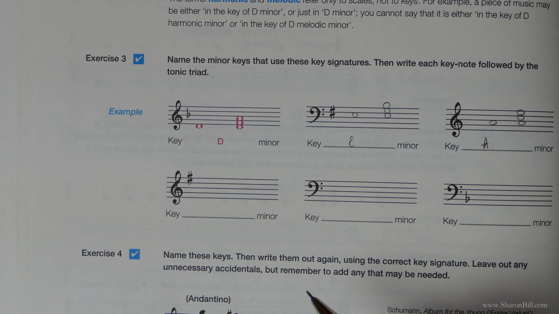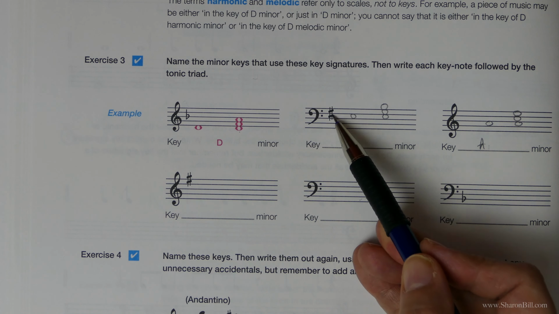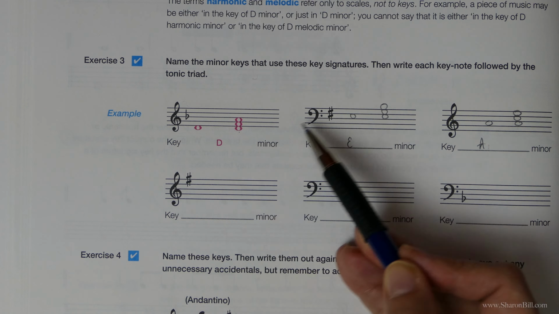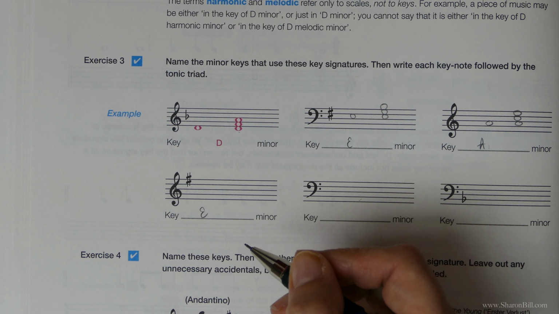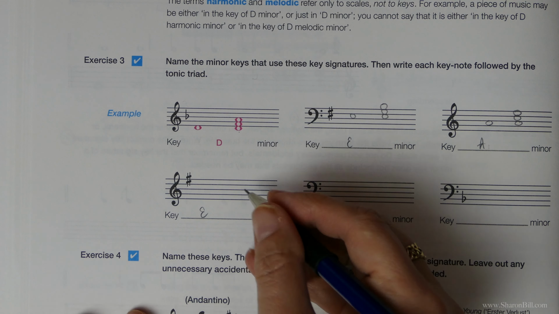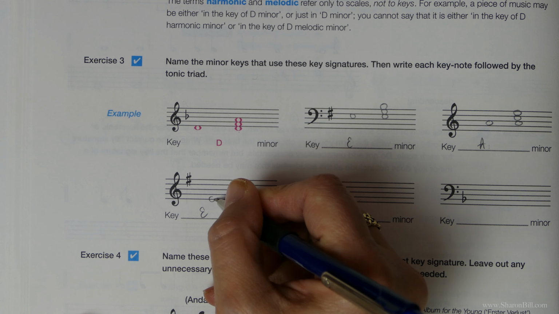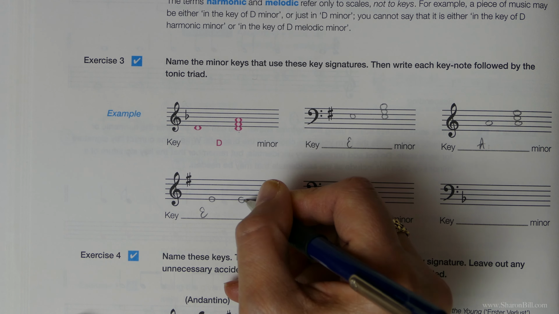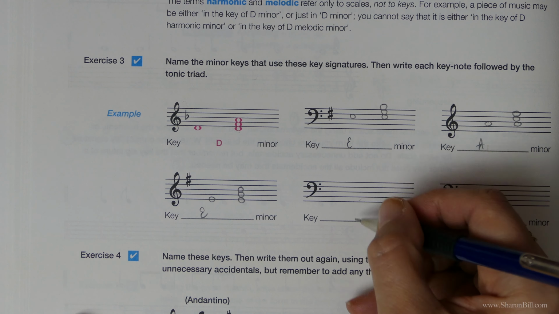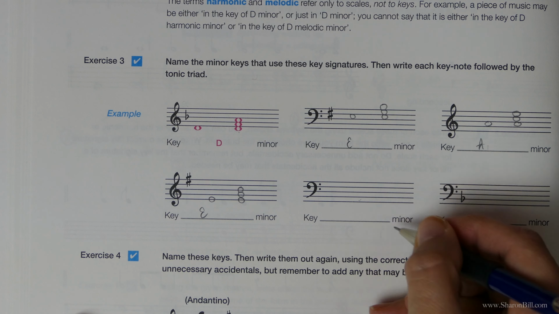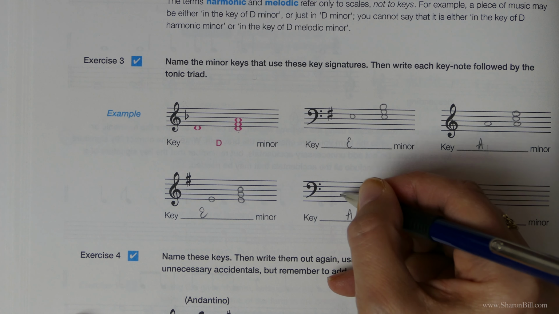Here we go, let's crack on. So again, a key signature of F sharps, it's just in a different clef. So again, this is E minor. It could be G major, but they've asked us which minor key it is. And so our tonic is E, and then we've got E, G, B, 1st, 3rd, 5th. Okay, no key signature means C major or A minor.